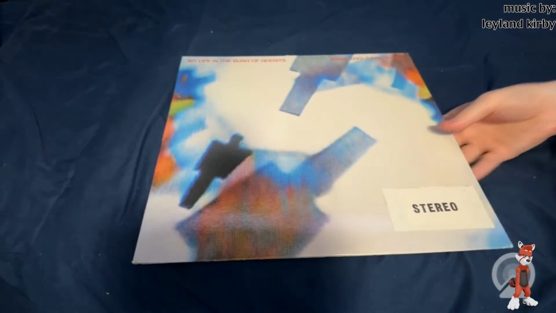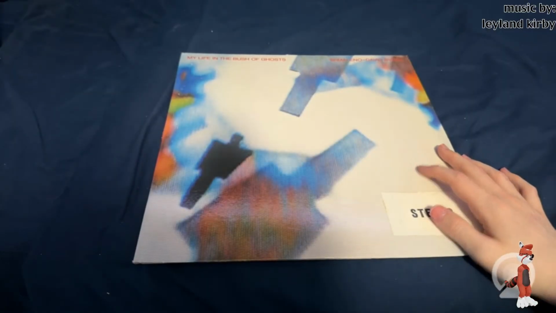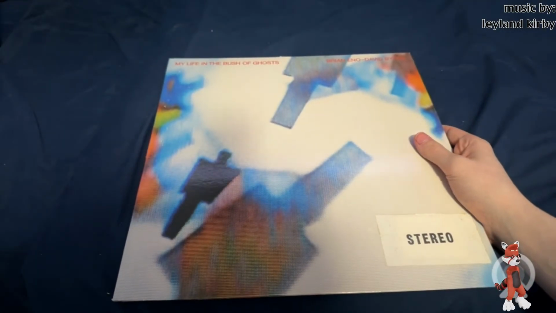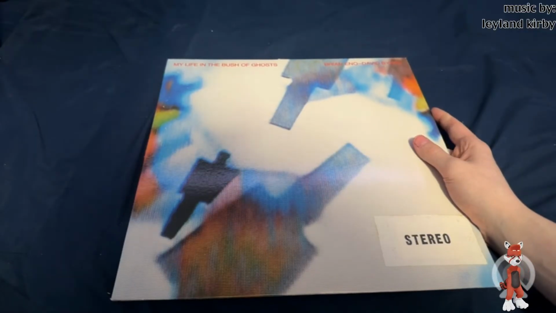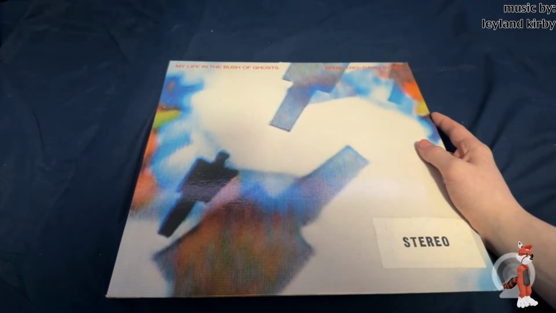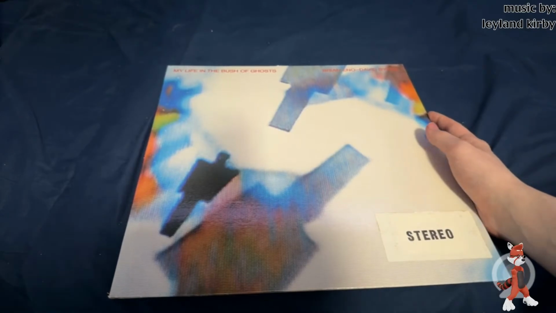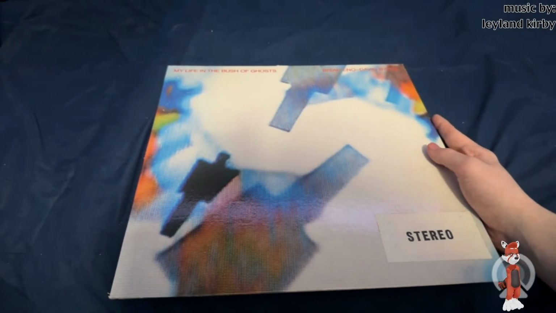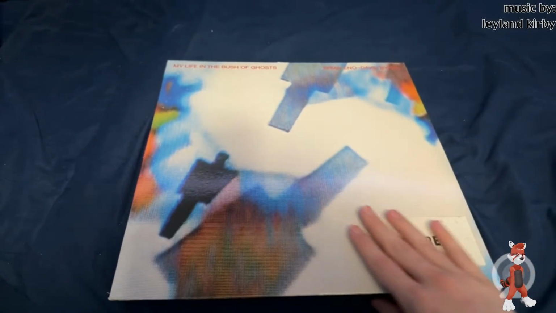Next up, Brian Eno and David Byrne with My Life in the Bush of Ghosts. This came out in 1981, although it was recorded as much as 2 years before it actually came out. I love Brian Eno. I love David Byrne. David Byrne's the guy from Talking Heads, and Brian Eno is Brian Eno.